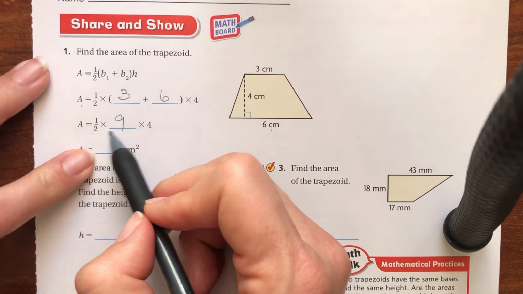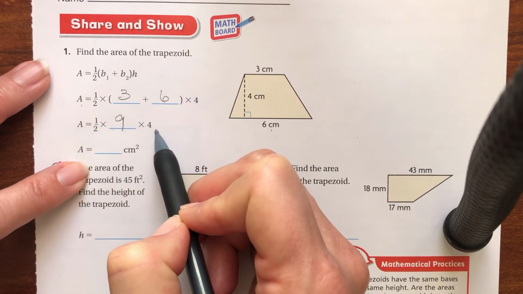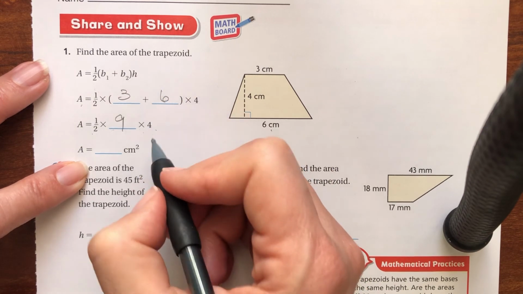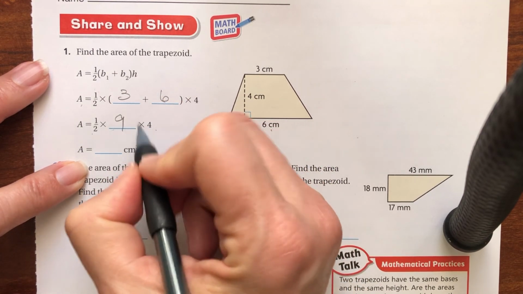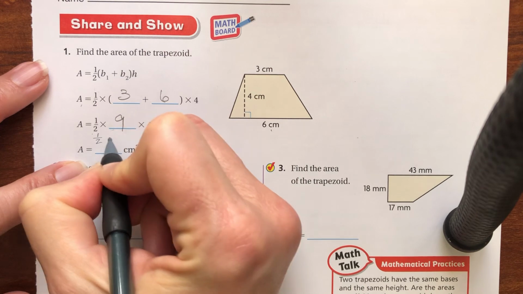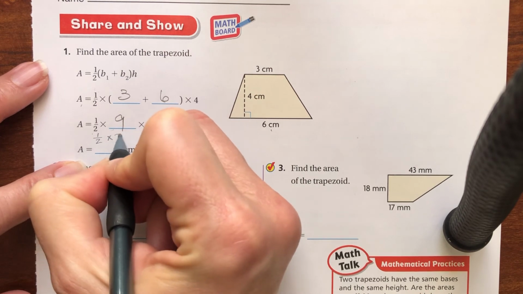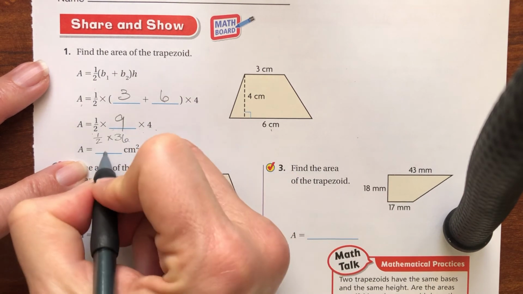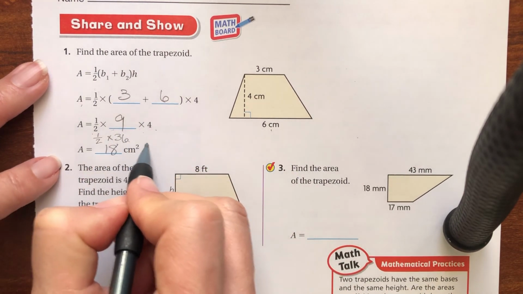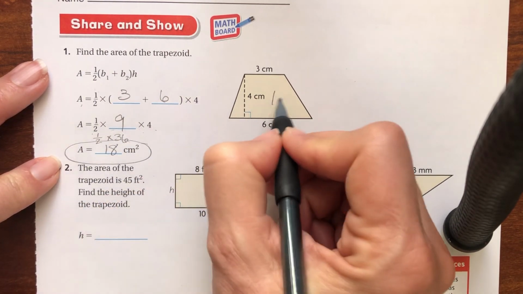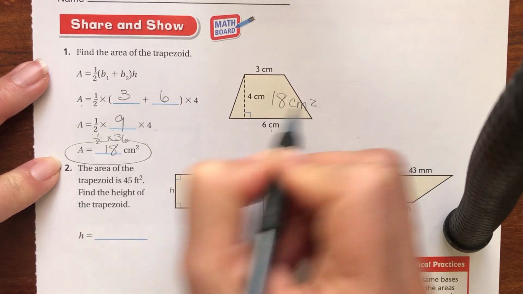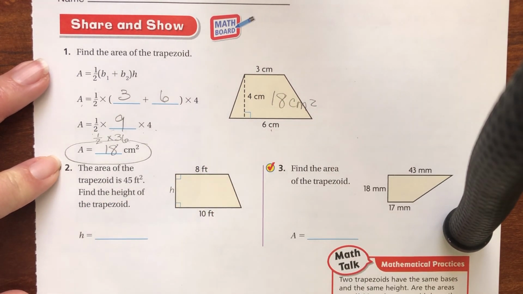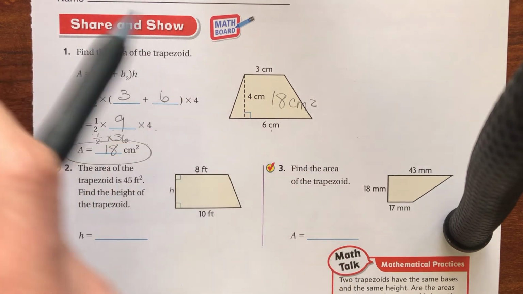So 1/2 times 9 times 4. So this is the same as, they skipped a line, and we really shouldn't, 1/2 times 36. What's half of 36? It's 18. So the area of this trapezoid is 18 centimeters squared. So this is how you do the homework.